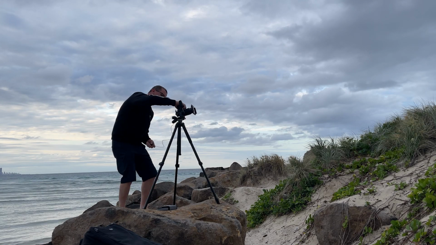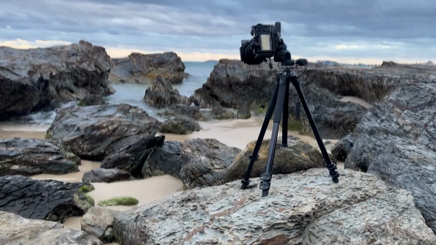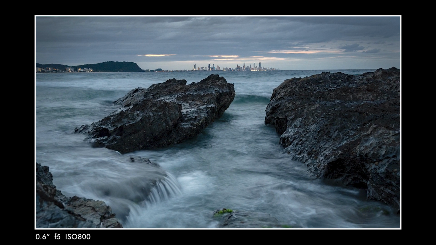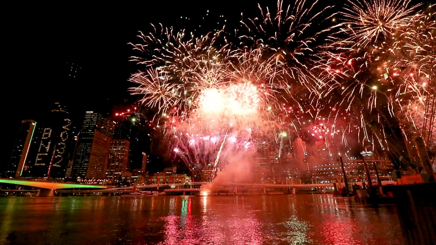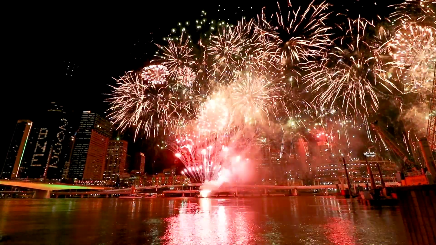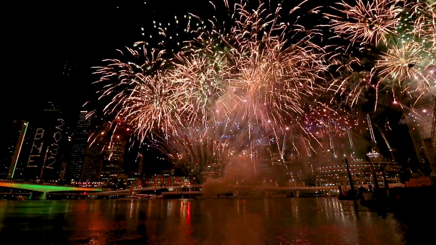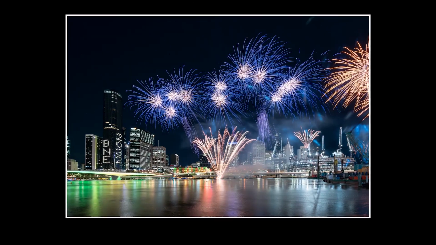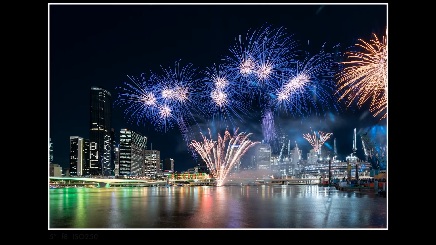Now time may not be a major issue when photographing landscapes, but if you're taking photos of a firework display, for example, where you want to try and capture as many images as possible, remember with long exposure noise reduction turned on, your shooting time is effectively halved.